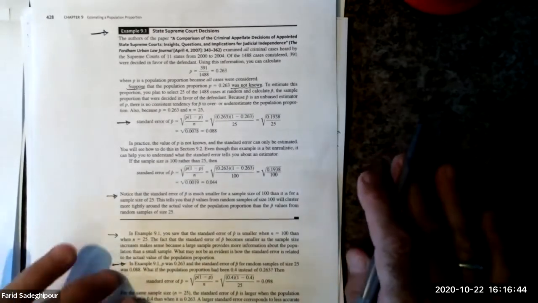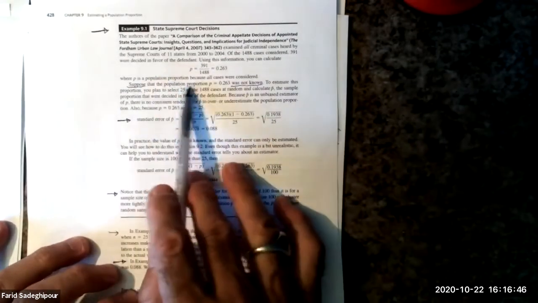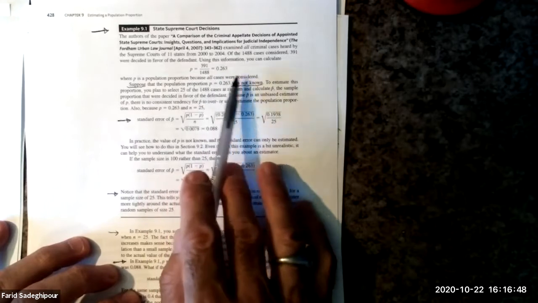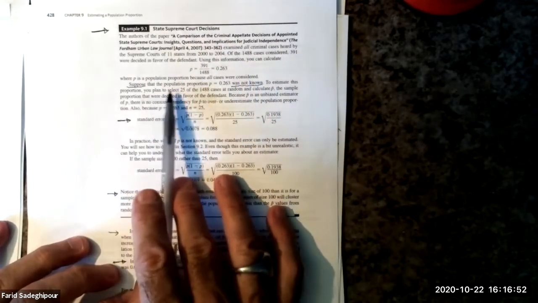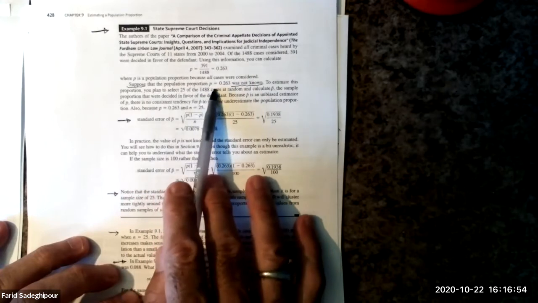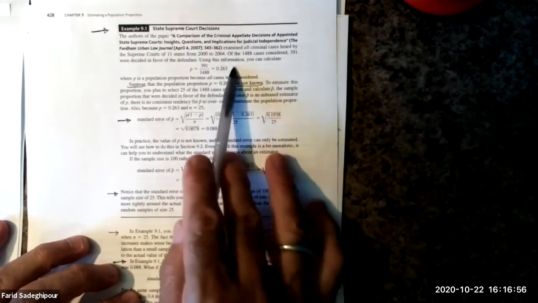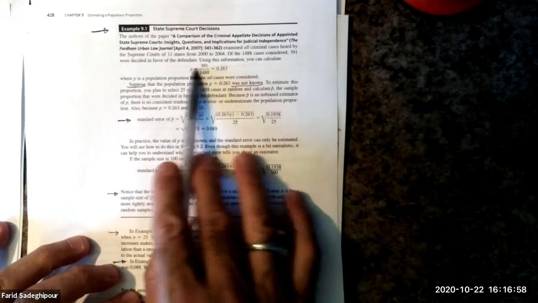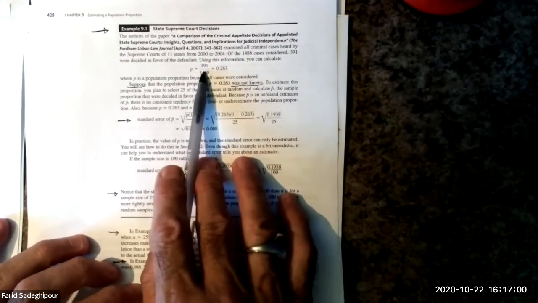And so this P is the population proportion because all cases were considered. You did all the cases here. Now, suppose the population proportion was not known. Let's say you don't know about this number. You want to find a number that is close to this. So in that case, you have to take samples, okay?